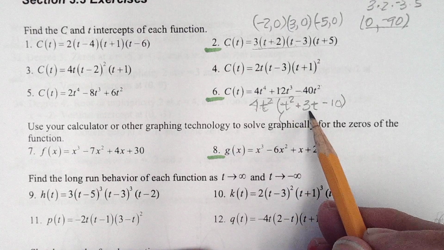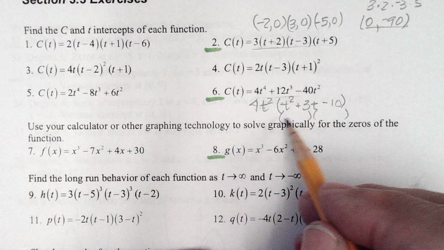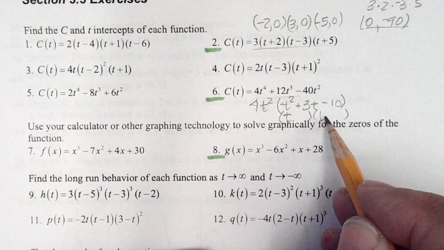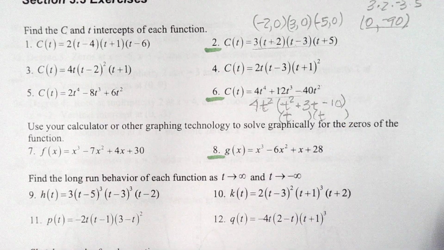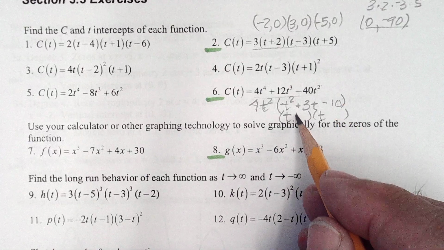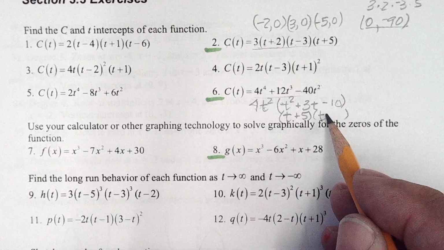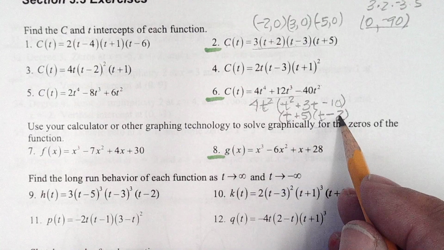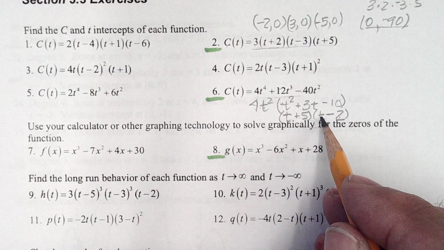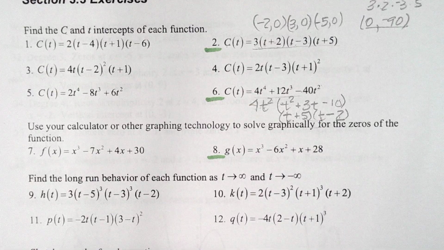So I'm hoping I can factor this. See, this would be t times t, and to get -10, it'd be 5 and 2, and I want a +3, so how about +5 and -2 to make the -10, and I get -2t and +5t is 3t.